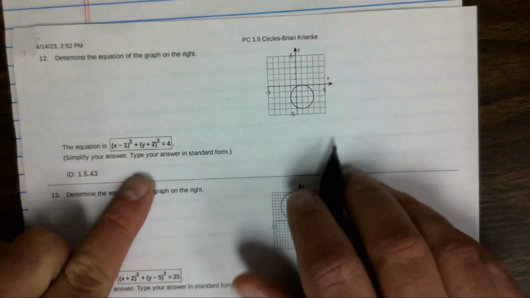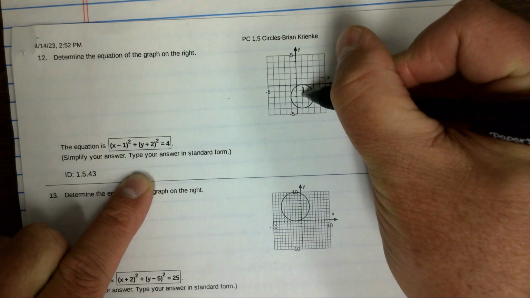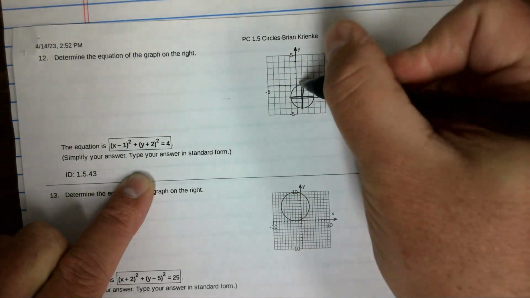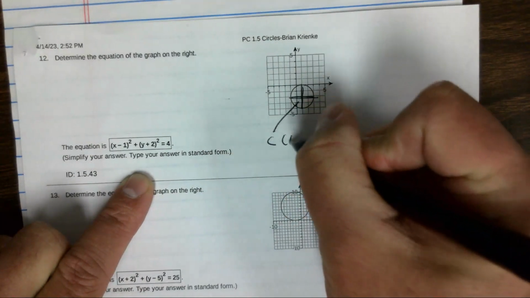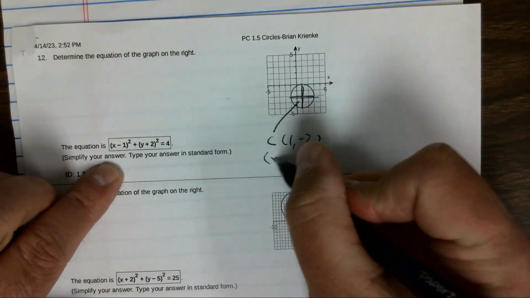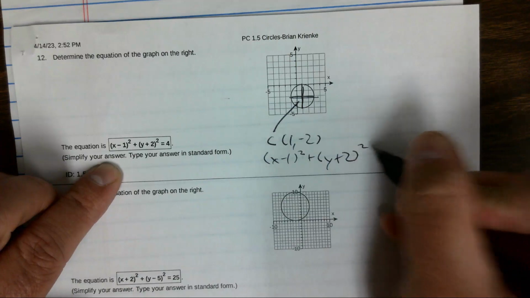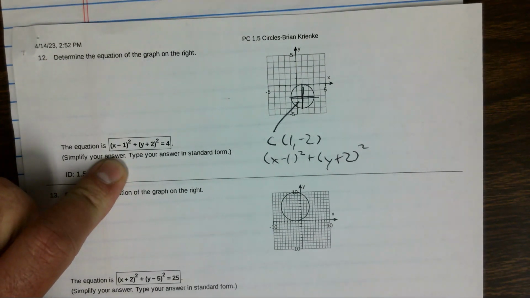So on our next one, you're given a graph. You figure out what your center is, and that's 1, -2. So based on that, you go x minus 1 squared and y plus 2 squared. Now for the other part, you need to get your radius.